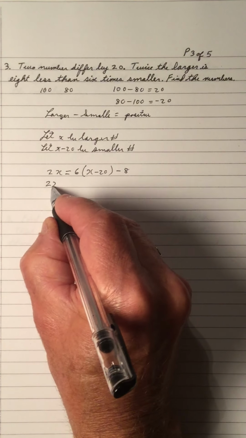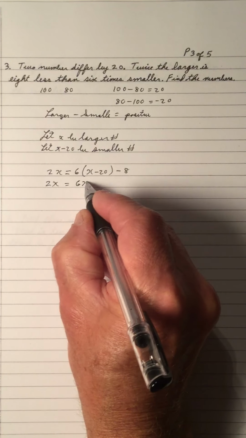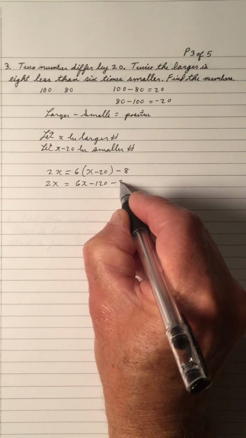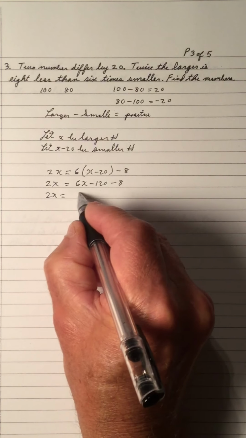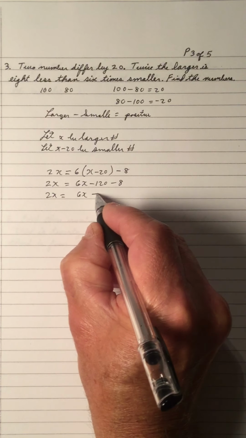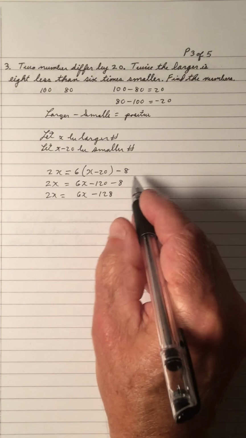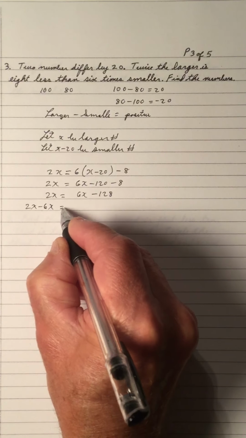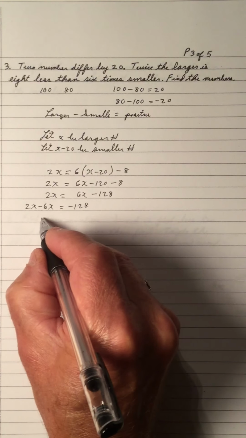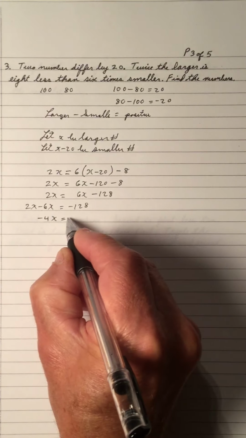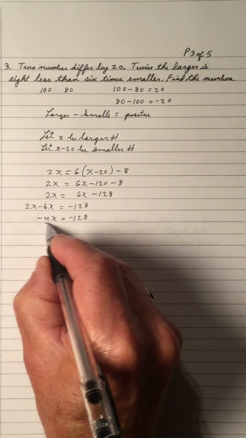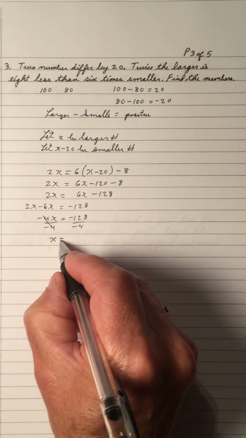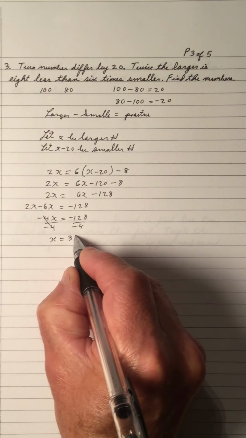Let's simplify. We remove the bracket first. 6 times x, 6x, 6 times negative 20, negative 120, minus 8. Simplify each side before you transpose. So that's a negative 128. You add those up. So 2x minus 6x equals negative 128. That gives us negative 4x is negative 128. Divide by negative 4, and they cancel. And that gives us 32.